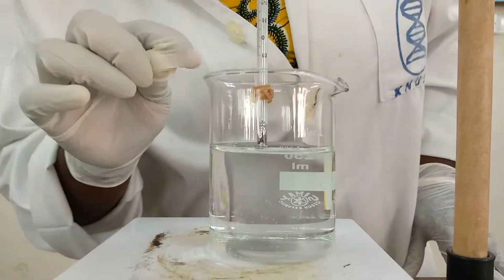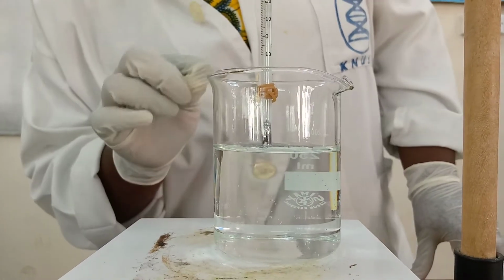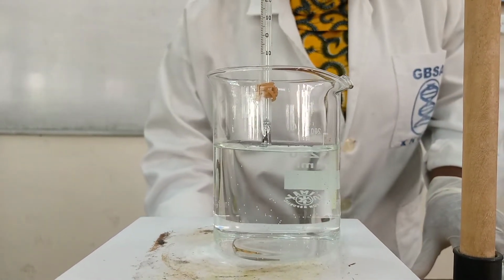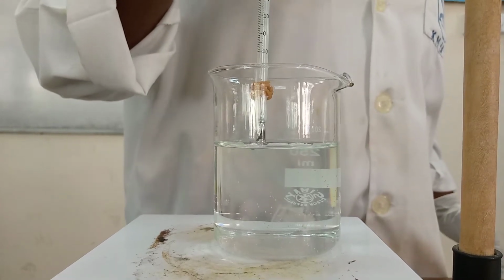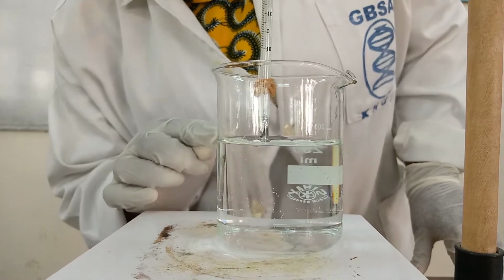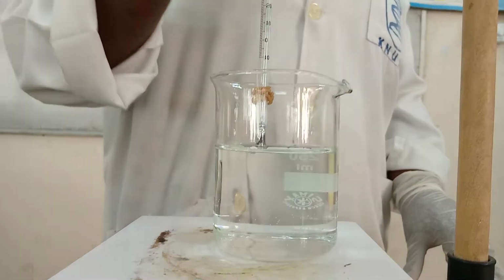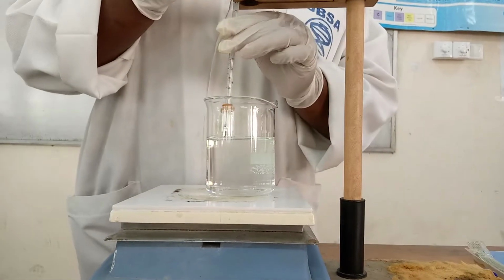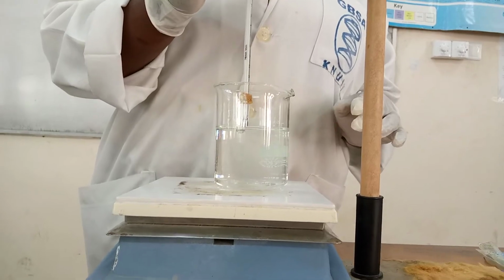So the sample and the bulb of my, let me adjust it well. Okay, so of my thermometer is touching the paraffin oil, so the thermometer is going to record the temperature. Let me turn the calibrations. The calibrations have to face me.